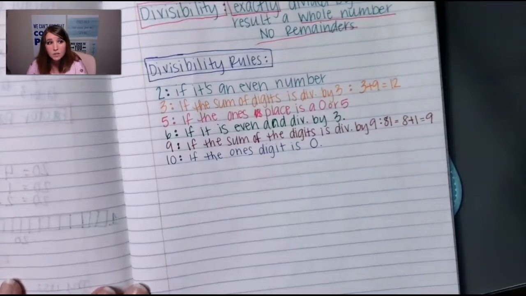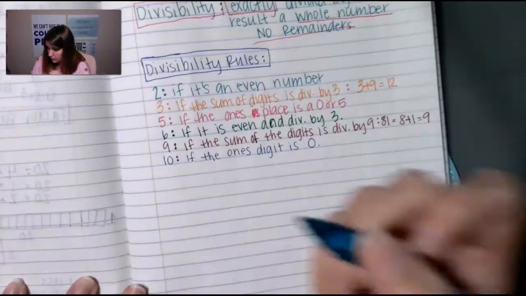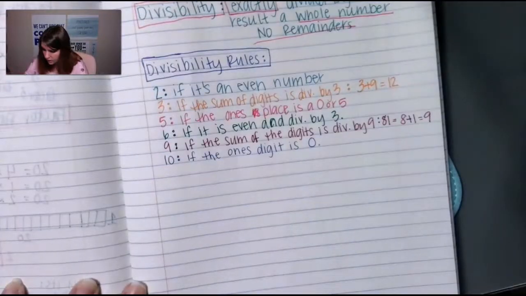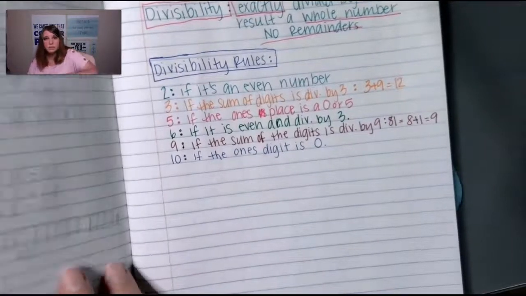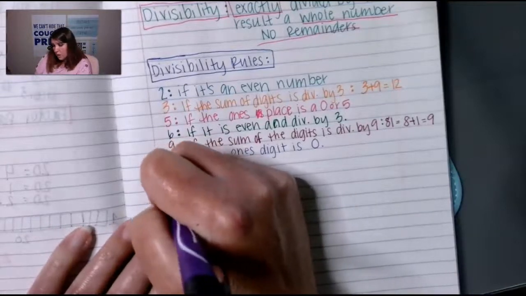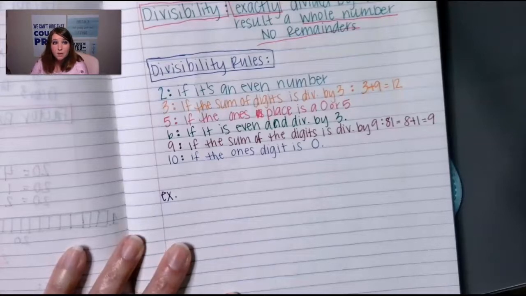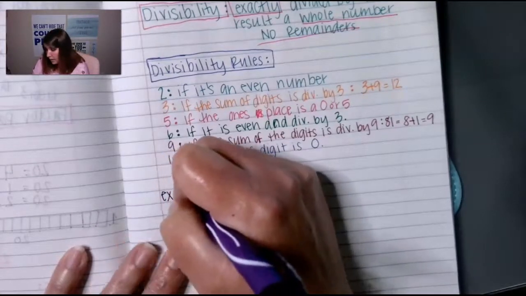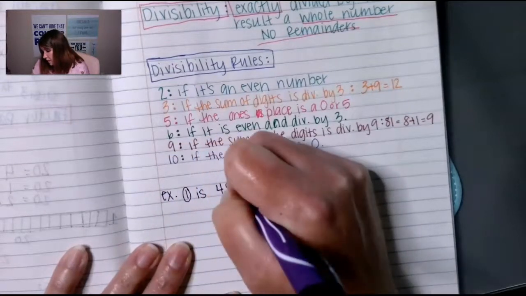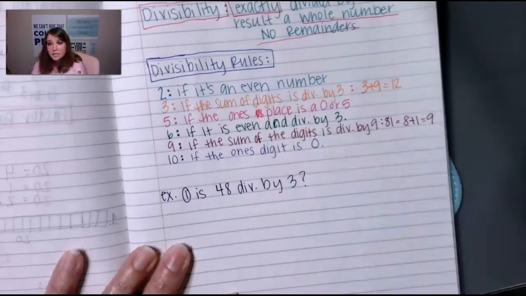Okay, so let's put these rules in action. For example, let's do an example here. I feel like I need another color. I didn't use purple. Where's my purple? There it is. Okay, let's do an example. I want to know, is the number 48 divisible by 3? So let's do example 1. Is 48 divisible by 3? That is the question.